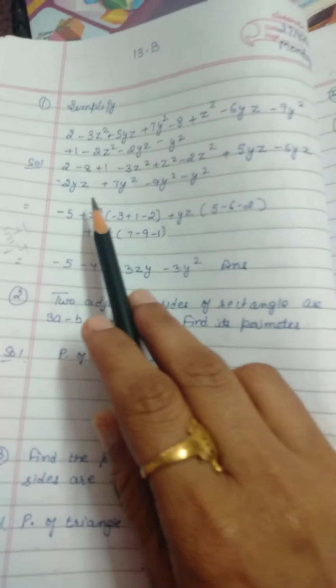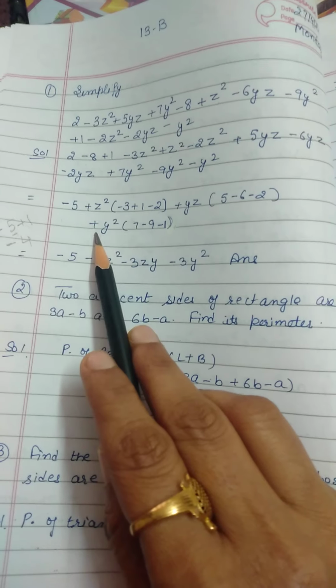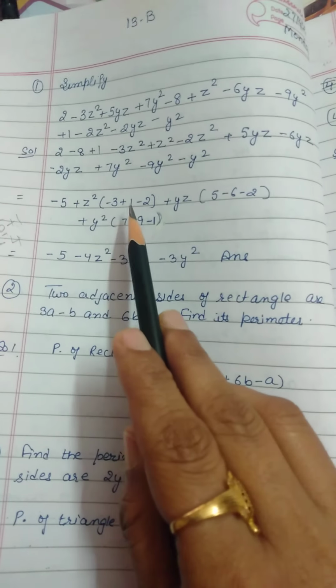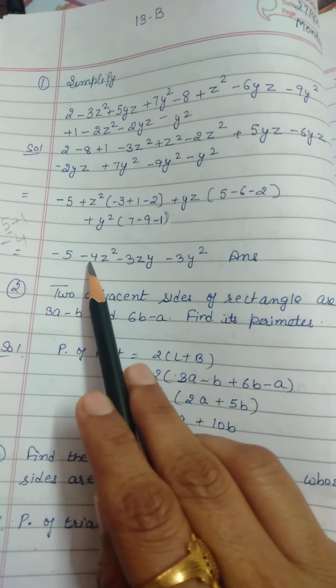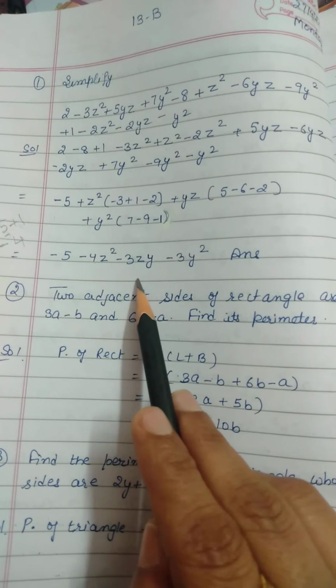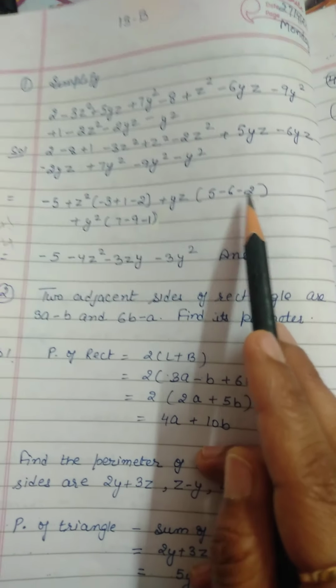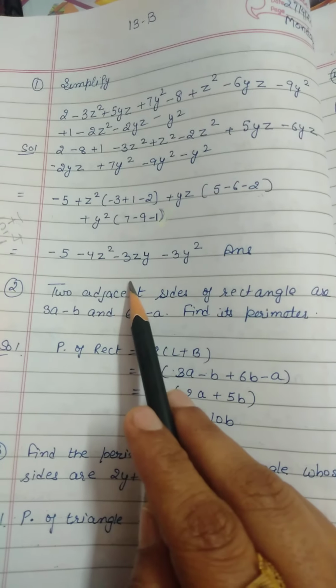Similarly, take y square common, 7 minus 9 minus 1, always take plus. Then after this if your answer is minus, then you can multiply plus into minus, plus into minus. 6 plus 2 is 8, minus 6 minus 2 is minus 8, minus 8 plus 5 is 3.